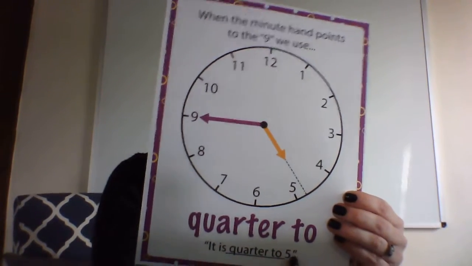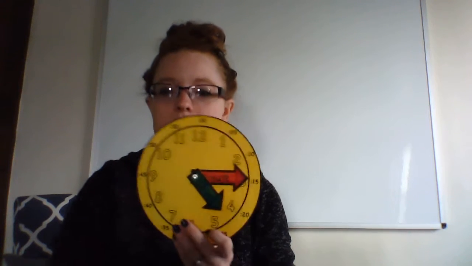It is a quarter to five, because if you've ever thought about this, how many quarters are in a dollar? Good, there are 4. Well, it's just like that on a clock. So there are 4 points. This is your whole dollar, where you start at 0, and then you have 1/4, 2/4, 3/4, all the way back up to the top.